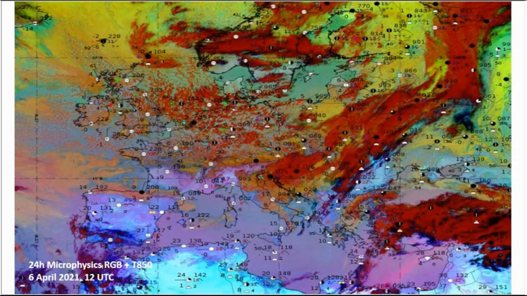As I said, I just put now here again the 24-hour microphysics RGB, and there is no 850 hPa temperature here, but I've put the synop observations here, and you can see snow, rain showers all over the central parts of Europe. Even here in Croatia at the coast, we had strong snowfall, and basically the whole continental part of Croatia got a lot of snow that day, as well as the rest of the Central Europe, I believe.